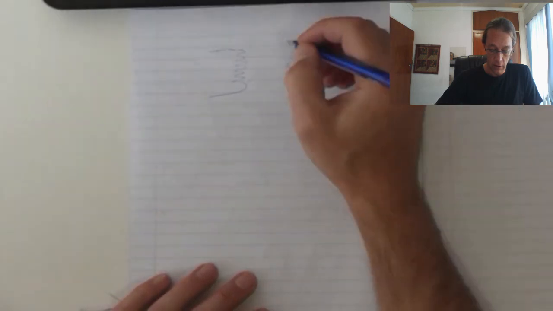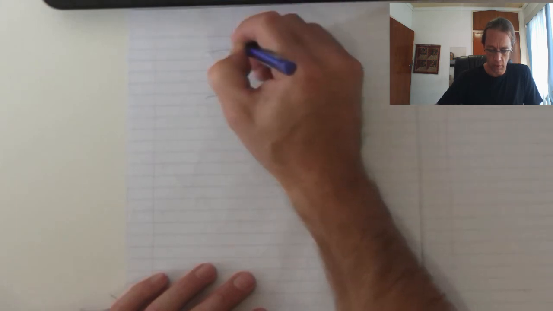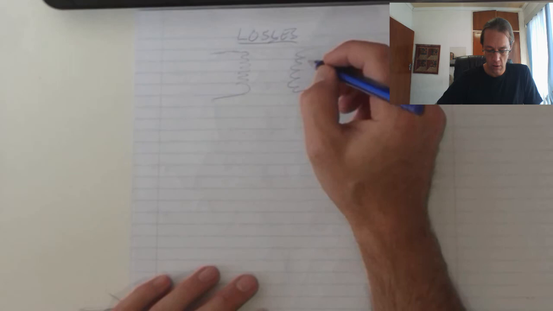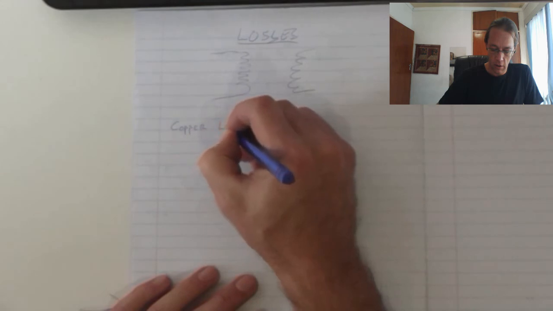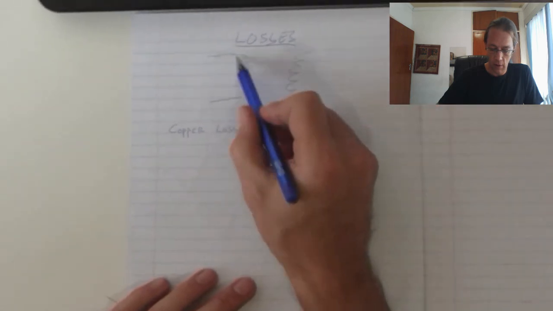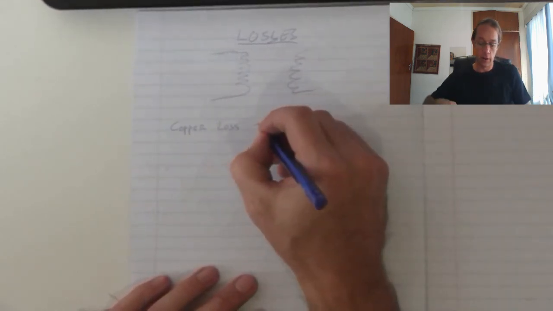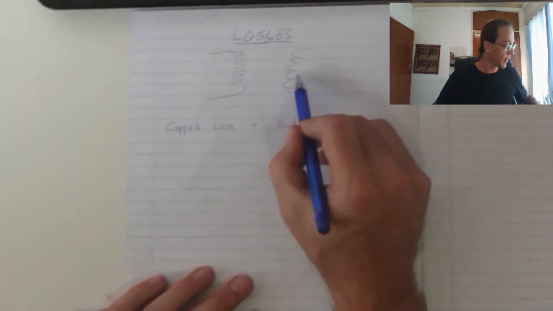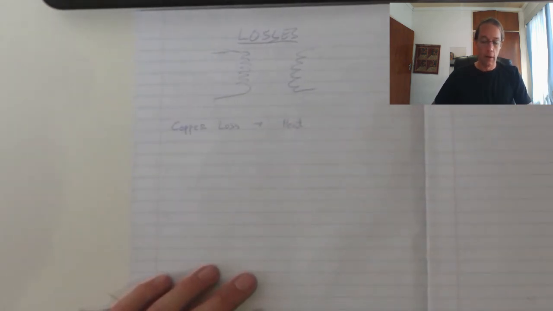Now looking at a transformer, we will know about the losses that can occur. These losses are due to a number of factors. The first loss we call our copper loss. This copper loss is due to the actual material that we use to generate the coils. This copper loss will generate unwanted heat, and that heat in turn will generate an increase in the resistance, which in turn influences the efficiency.